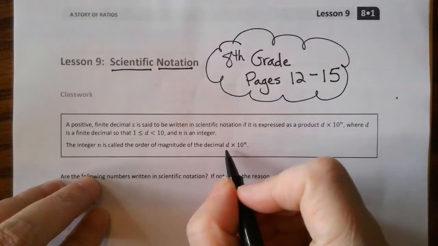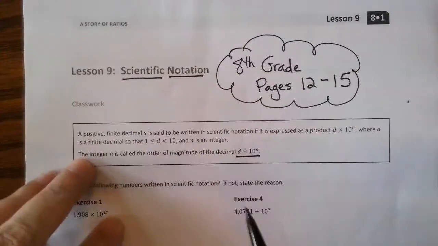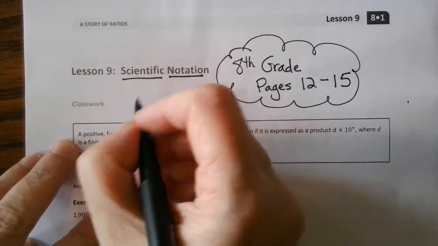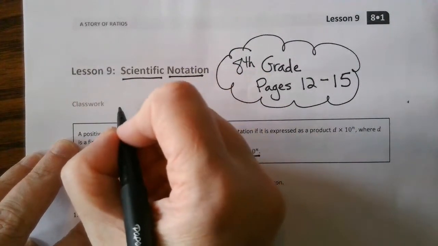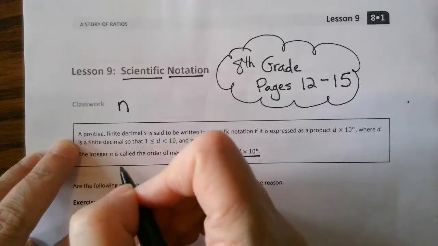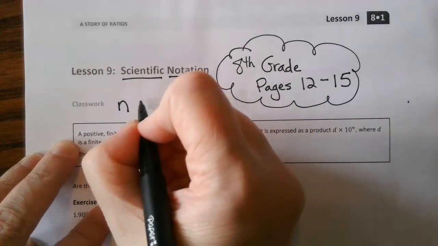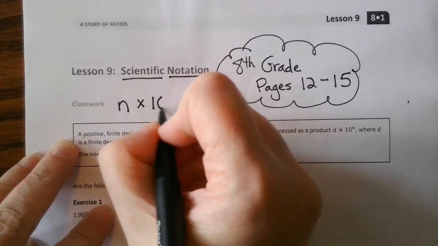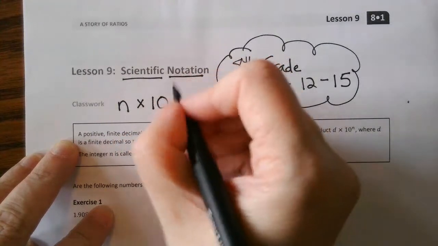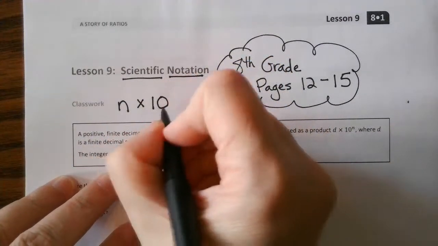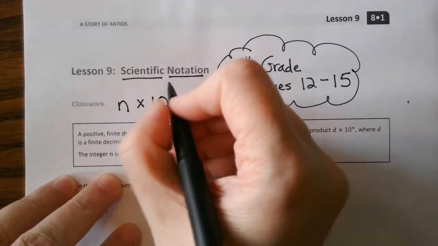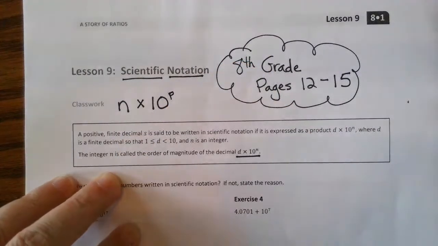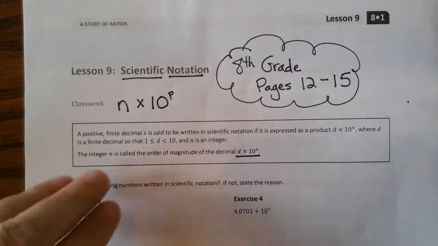First of all, it is going to look like this. It's going to be some number, and I'm going to use n for number, times 10 to a power. Some number times 10 to, I'm going to use p for a power. So it's got an exponent up there.